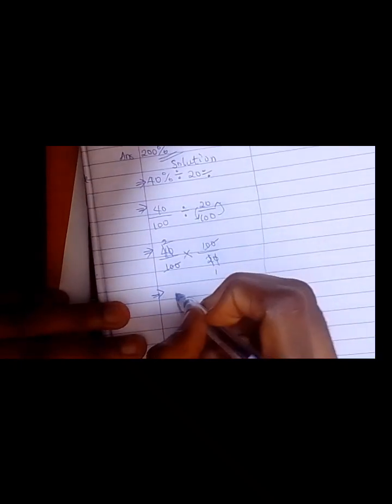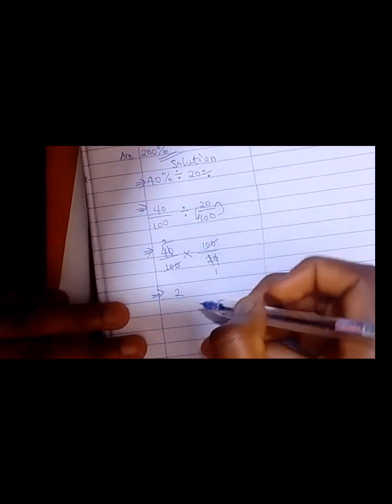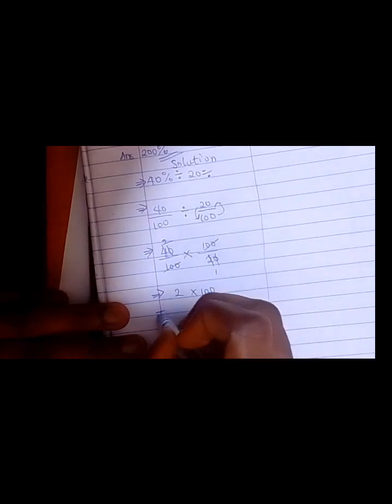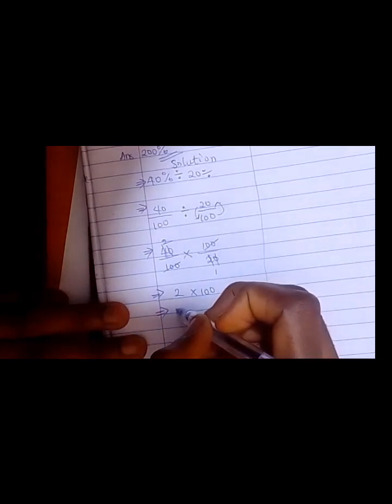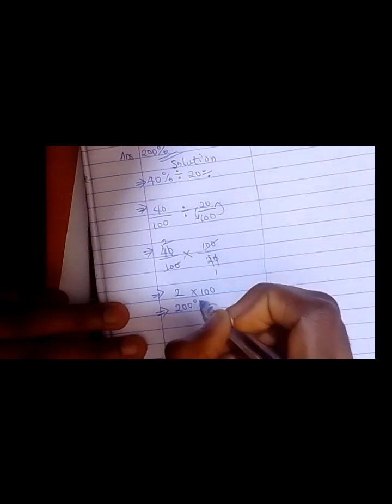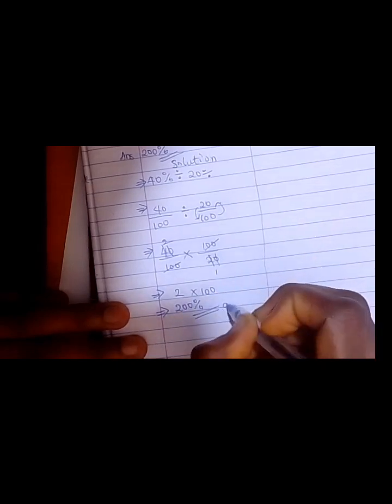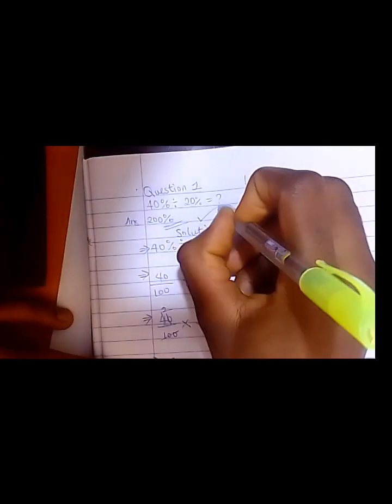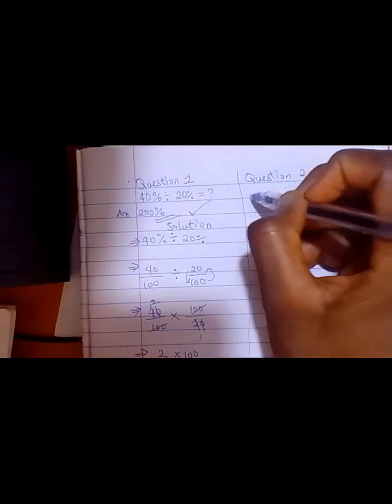Then now 2 times 100, which is a percent. Now watch, 2 times 100, which is a percent. So what will it be? 200%, which is the answer we got, and we were asked to find how we got it. So now this is all about question 1. Now let's dive into question 2.